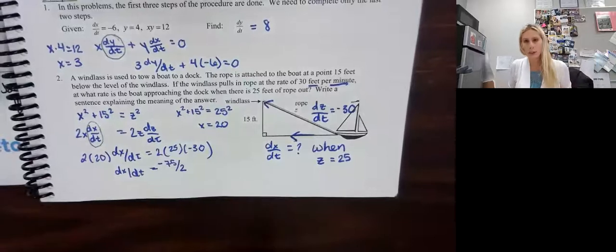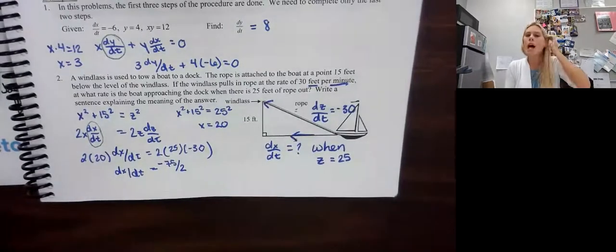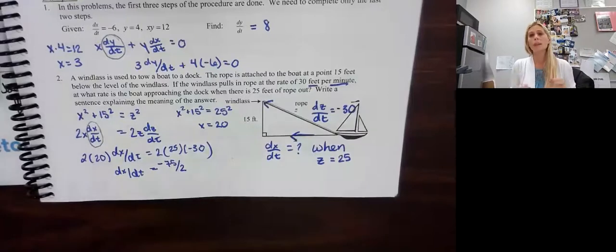Now, here's where your sentences come in. And yes, it says write a sentence explaining. That will not always be the case where it will tell you to write a sentence. I want you to know when you do a story problem like this, you will always say what your answer is. Now, what I would do is always use what's given to you.